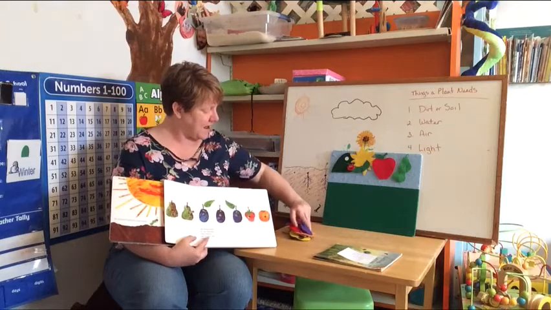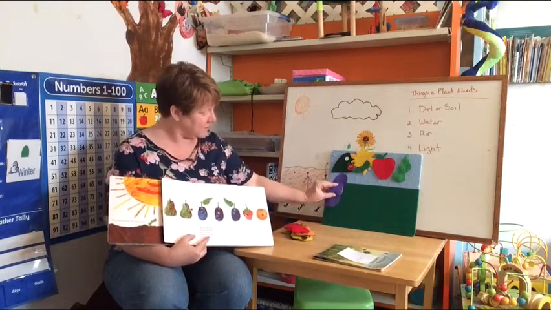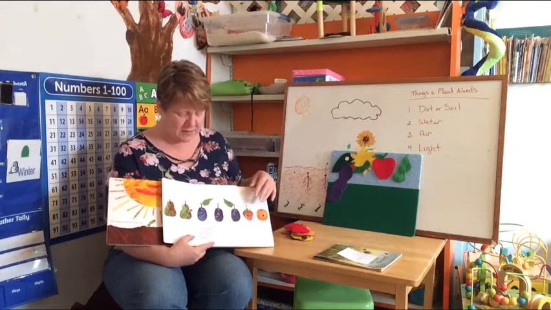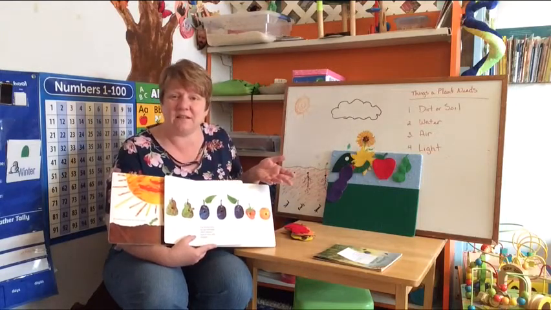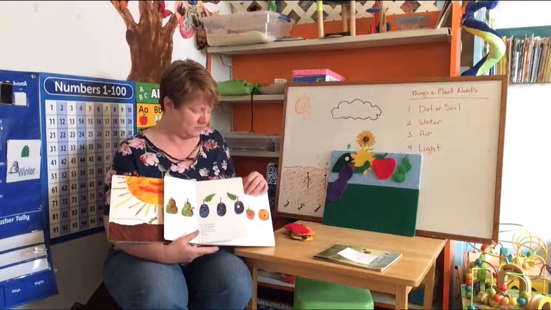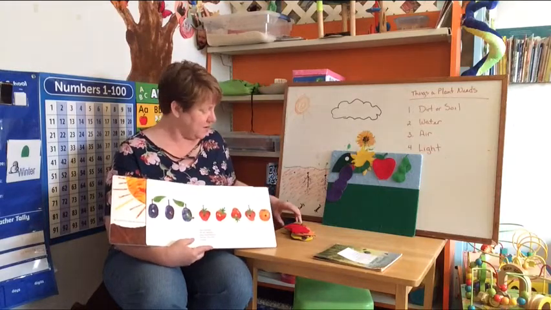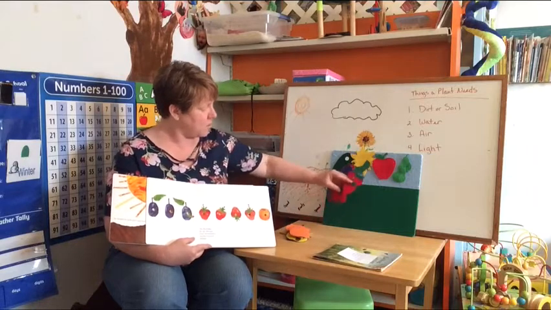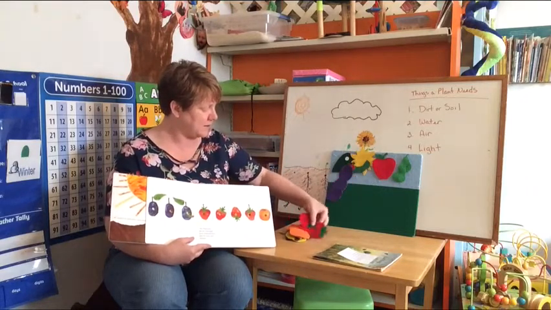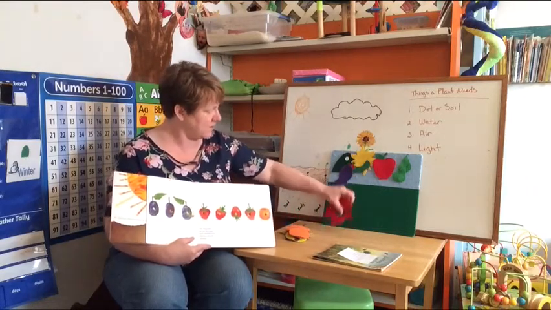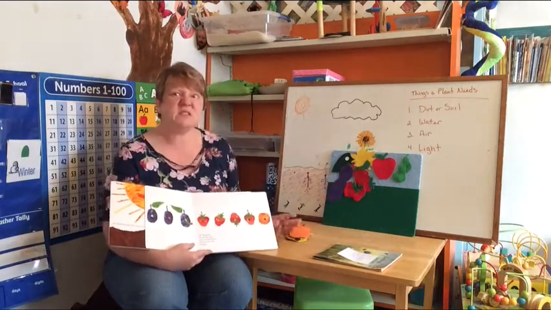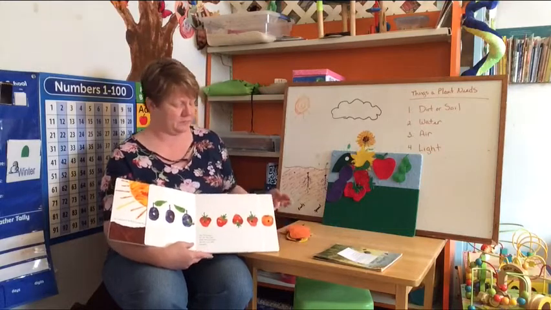On Wednesday, he ate through 3 plums. Nom, nom, nom. But he was still hungry. On Thursday, he ate through 4 strawberries. Oh, dropping the strawberries. 4 strawberries. But he was still hungry.